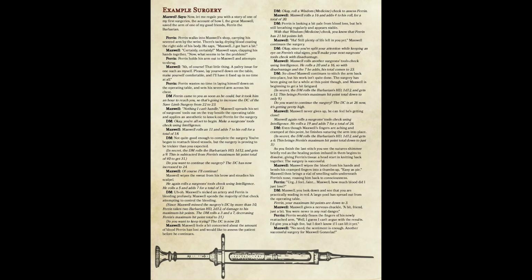And then there's an entire example surgery. This is literally a conversation between an NPC, a player, and the DM talking about it. And I imagine it's quite useful.